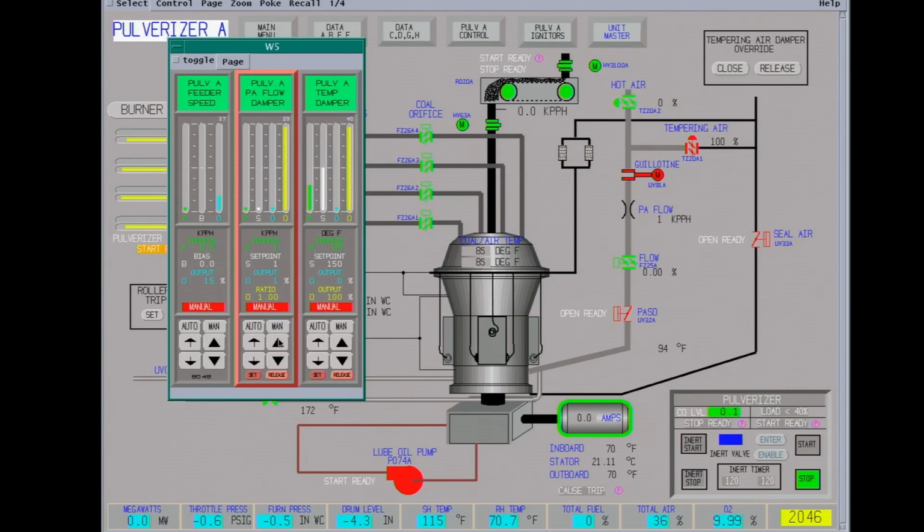It has to be at 10% open to get a permissive for start. You can't go too fast on this or you'll reject the primary air fans.